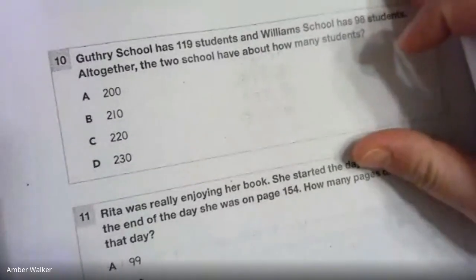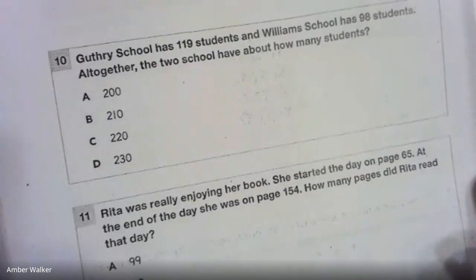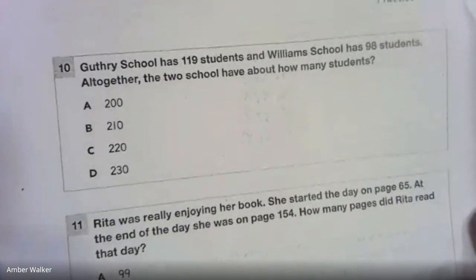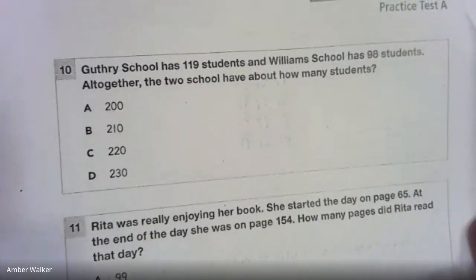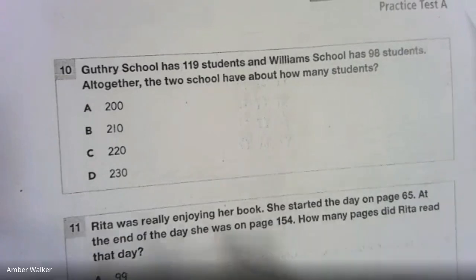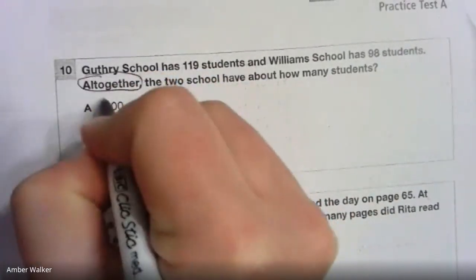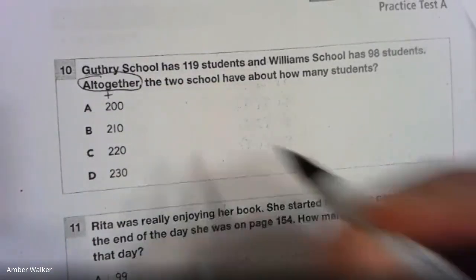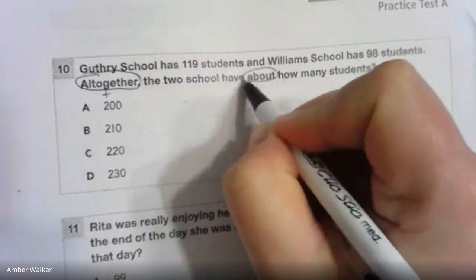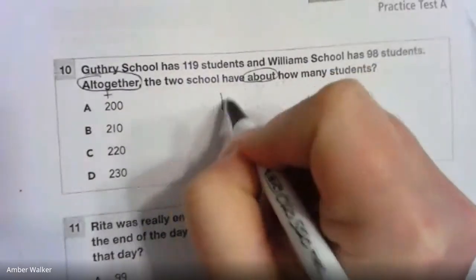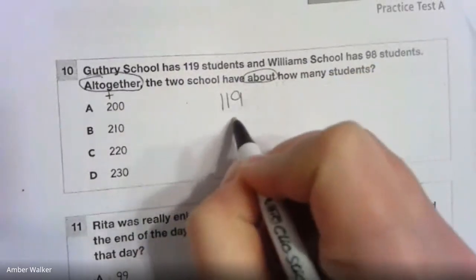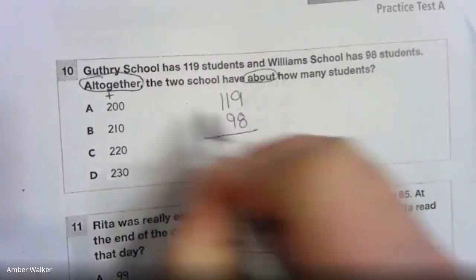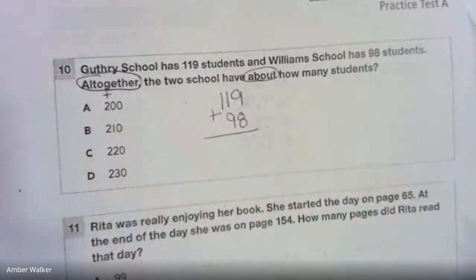Number 10, Guthrie School has 119 students, and Williams School has 98 students. All together, there's an addition word. The two schools have about how many students? We also have a rounding because of that word about. So we're going to take 119. We're going to take 98. All together told us to add.